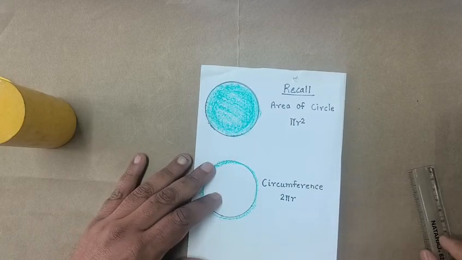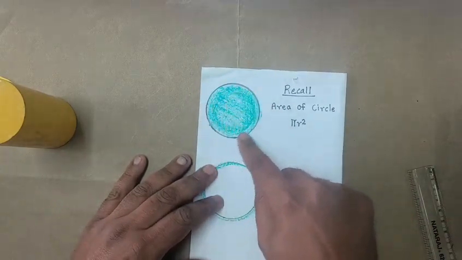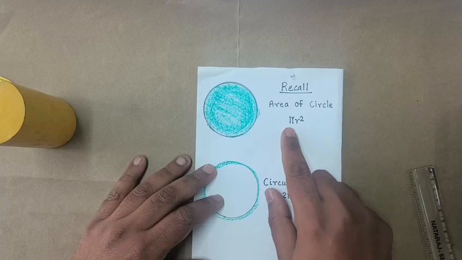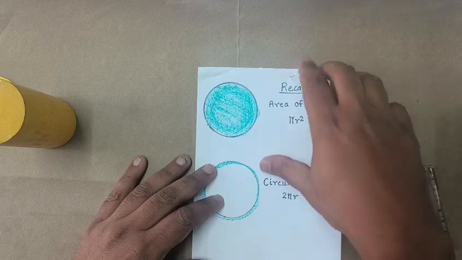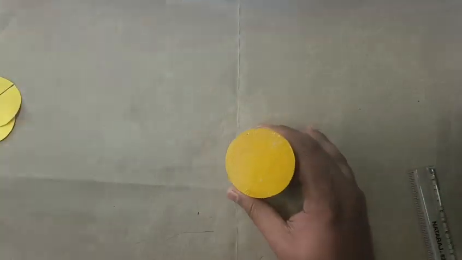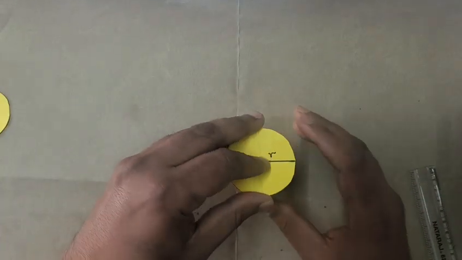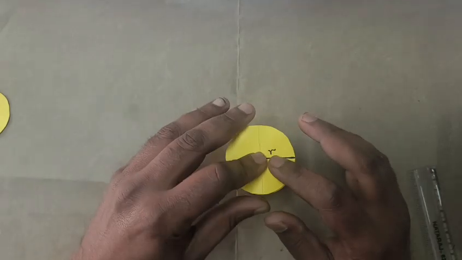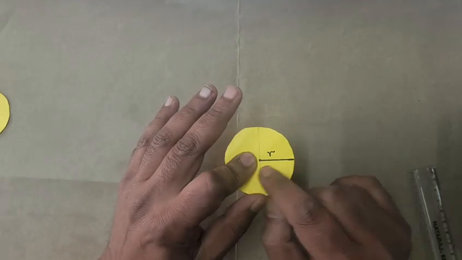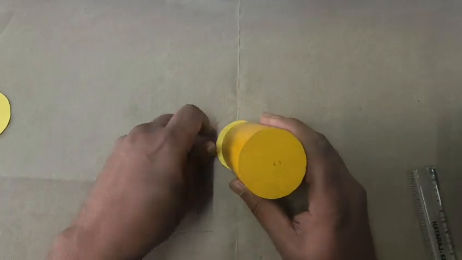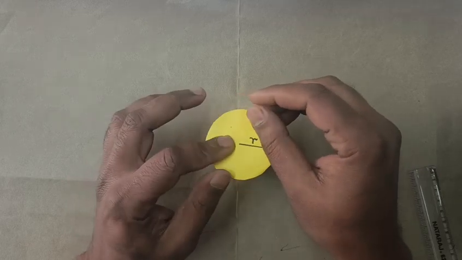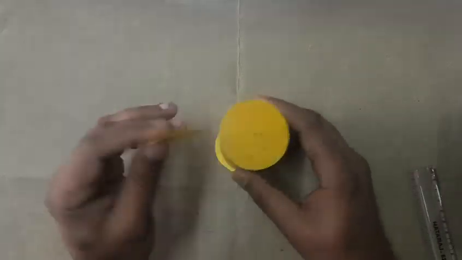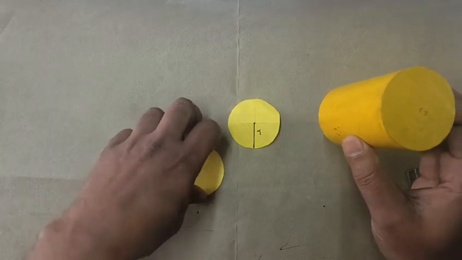Now, if you recall, we know that the area of a circle, the area is the space inside the circle, is given by the formula pi r square. R square means r into r. This makes it quite simple for us. The area of this circular face is pi r square once we have measured this radius, and the area of the lower circular face is also pi r square. So we have two surfaces whose area is pi r square.